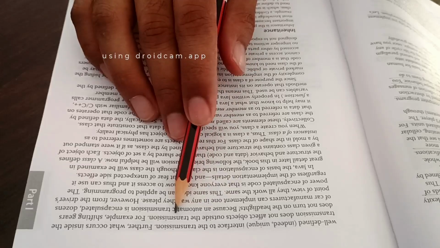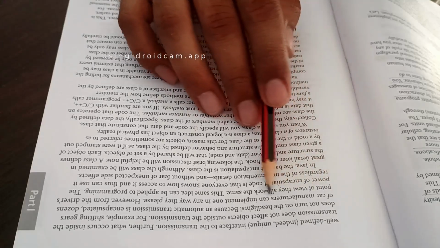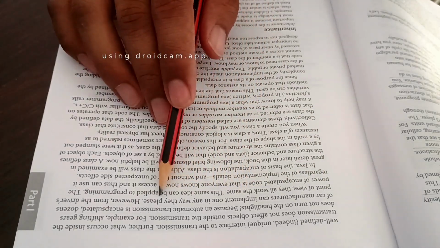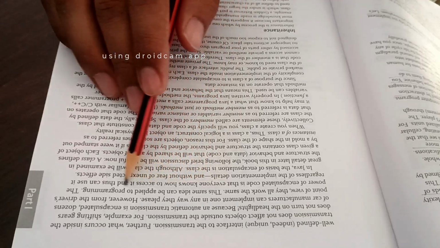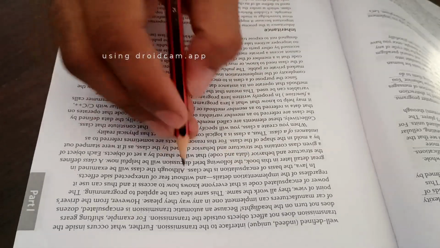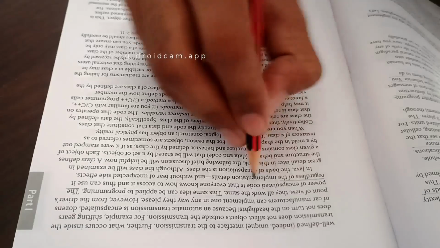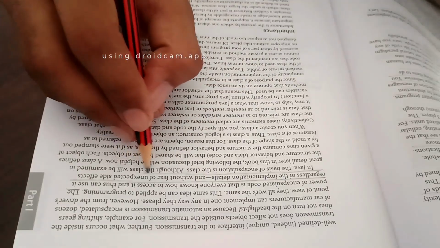Further, what occurs inside the transmission does not affect objects outside the transmission. For example, shifting gears does not turn on headlights. Because an automatic transmission is encapsulated, dozens of manufacturers can implement one in any way they please. However, from the driver's point of view, they all work the same. This same idea can be applied to programming. The power of encapsulated code is that everyone knows how to access it and thus can use it regardless of the implementation details, and without fear of unexpected side effects.